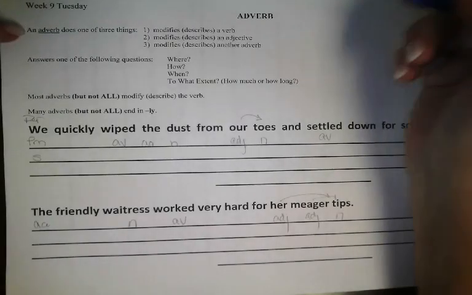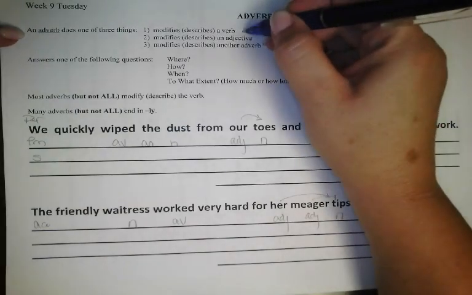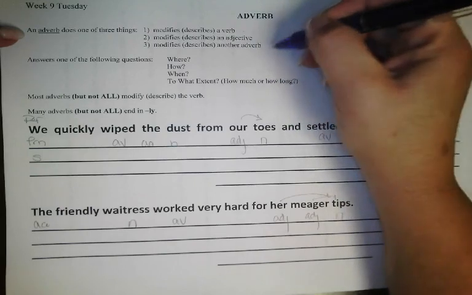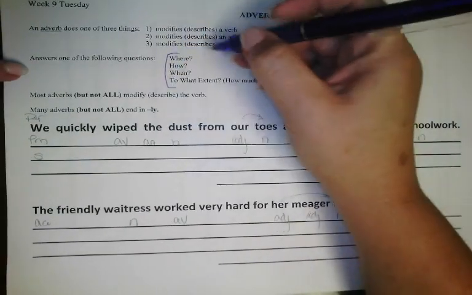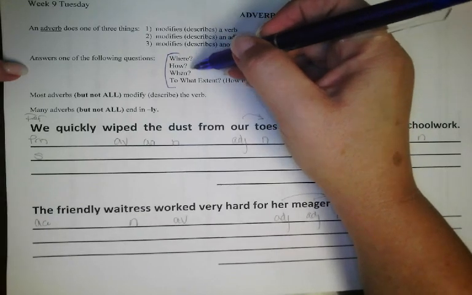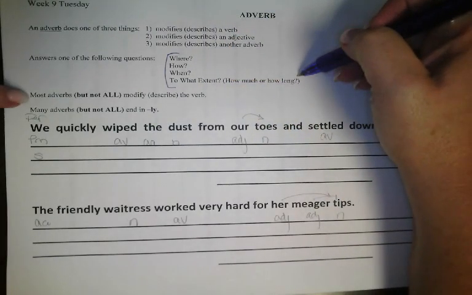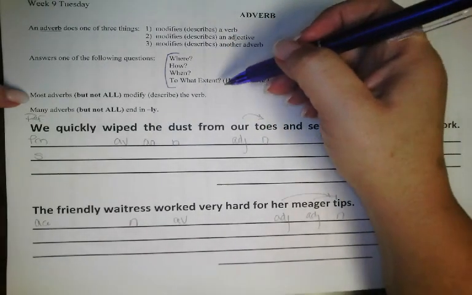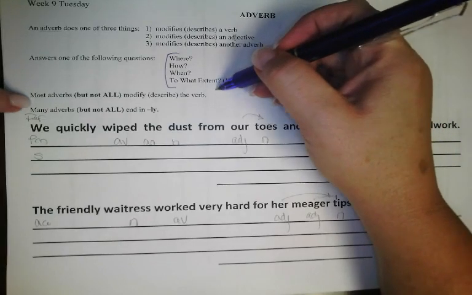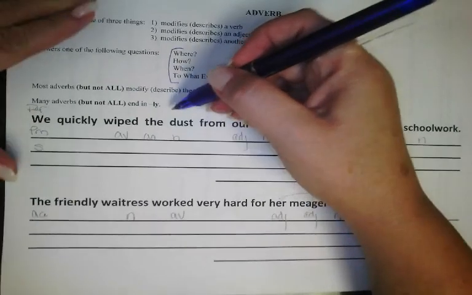We are going to talk about adverbs today. An adverb does one of these things. It can modify a verb, an adjective, or another adverb. It answers these questions, and these are super important. I'd make sure I memorize these. It answers the question where, how, when, or to what extent, how much, or how long. Most adverbs, but not all, describe a verb, and many of the adverbs, but not all, end in ly.